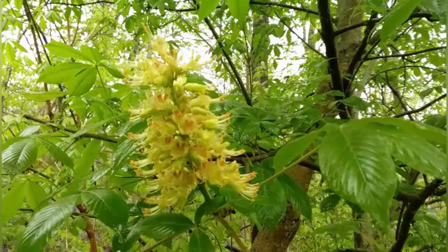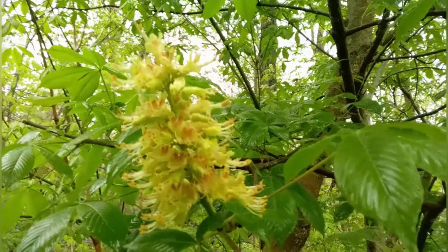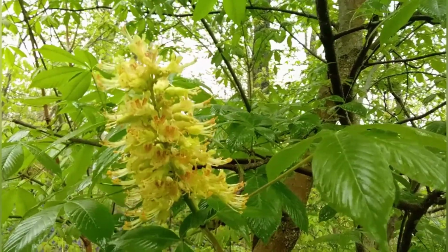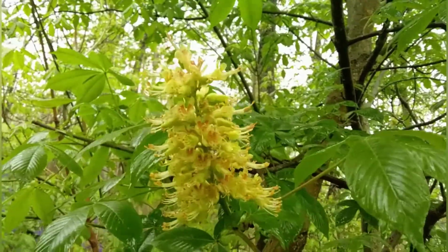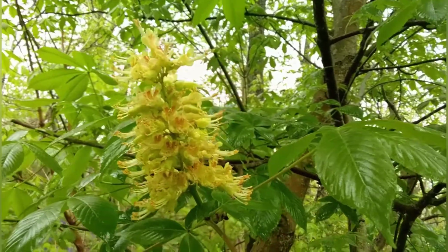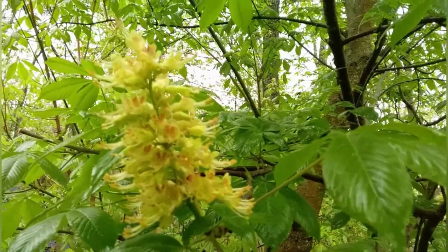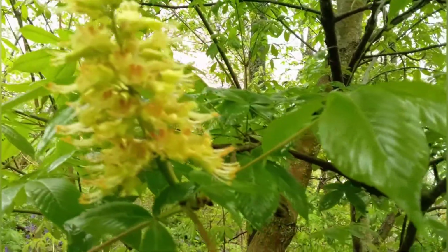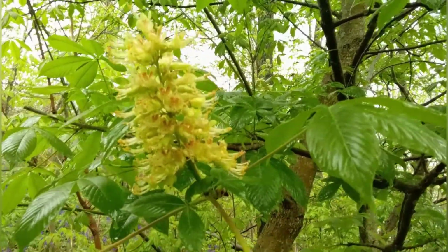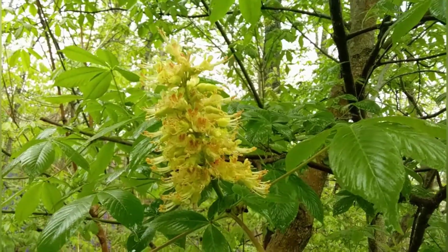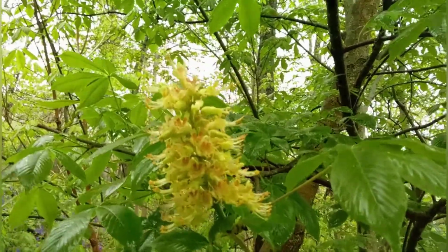And here's the Ohio Buckeye with these strange orange-tipped stamens sticking out well beyond the flower. So that's how we can tell the flowers apart on these two trees. It's a much fuzzier appearance. These stamens have that orange tip, and there's hundreds of them on this one flower. It's about the same size flower as the yellow Buckeye, but a much different appearance.